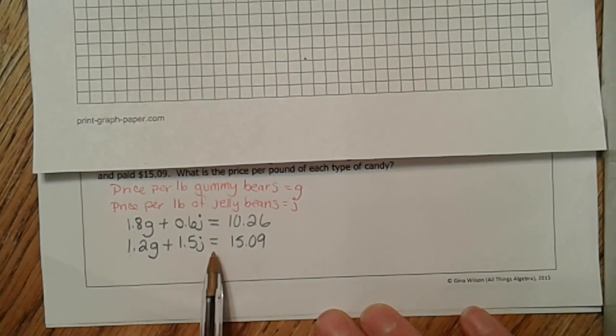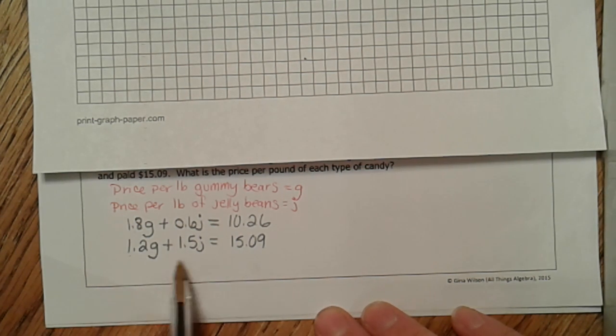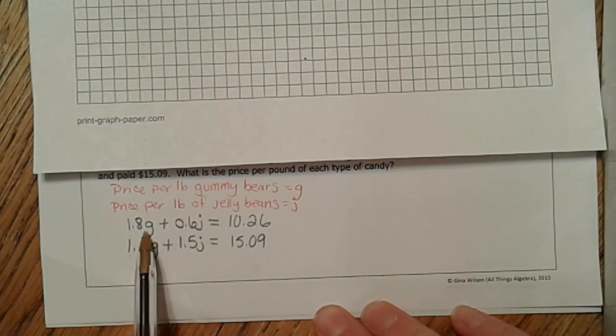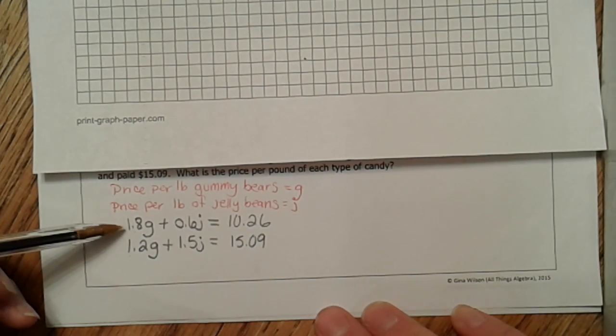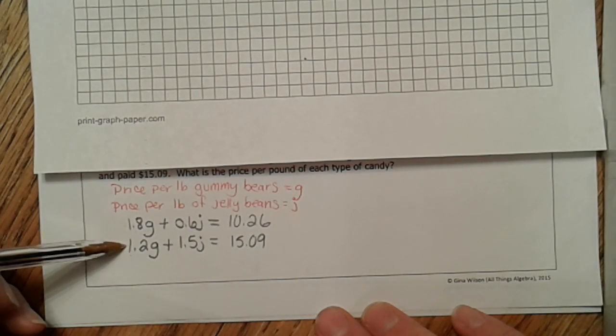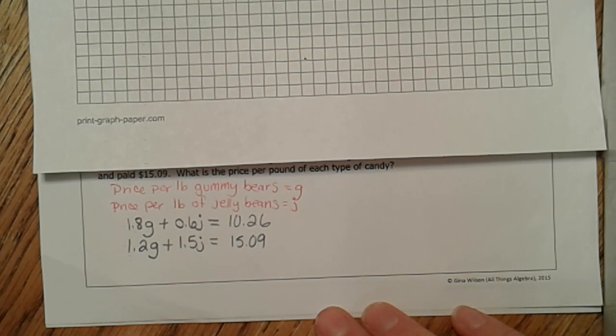What we're trying to figure out is what point on these two lines satisfies both equations, because the price of gummy bears and the price of jelly beans didn't change in between trips. So I know that this G is the same as this G, and this J is the same as this J. So what I'm trying to figure out is what point on these two lines is the same, and what point satisfies both this equation and this equation, so it could be a solution for both.